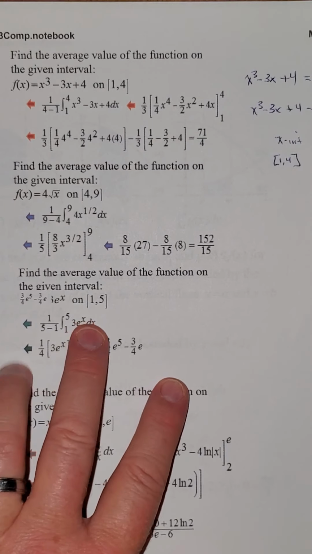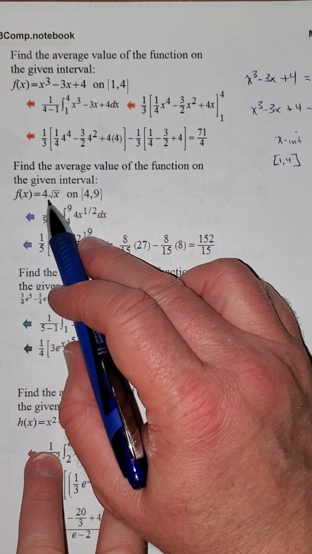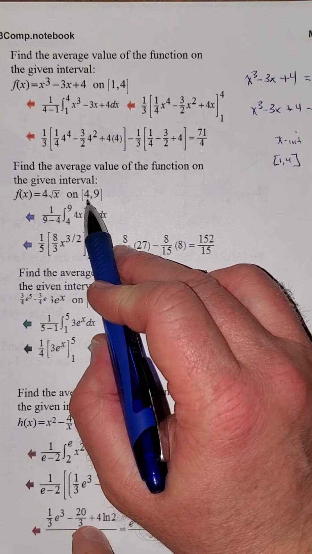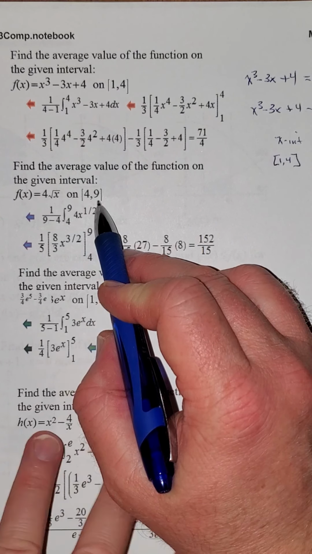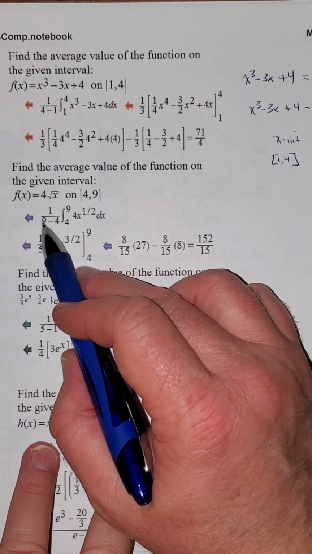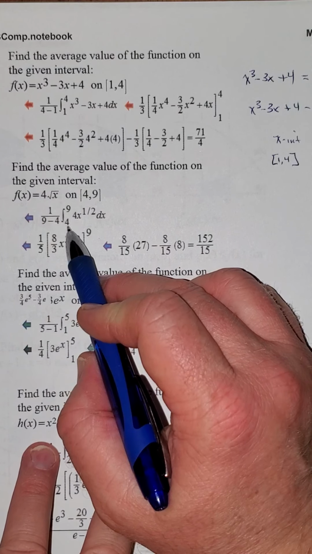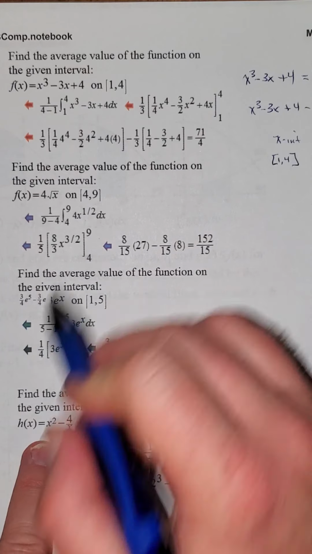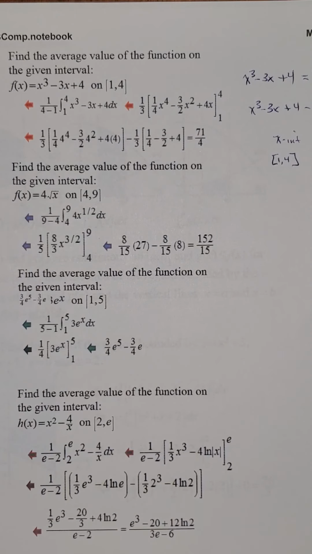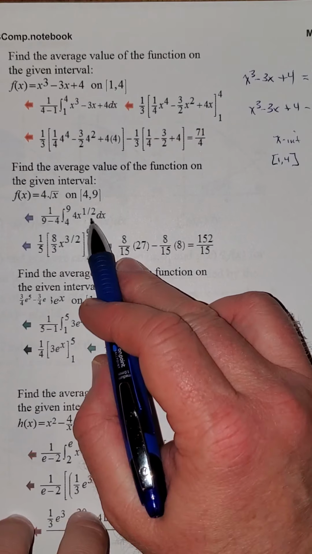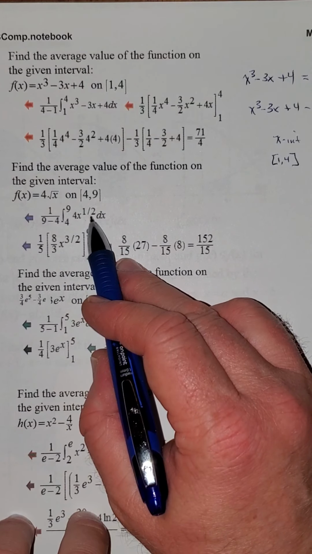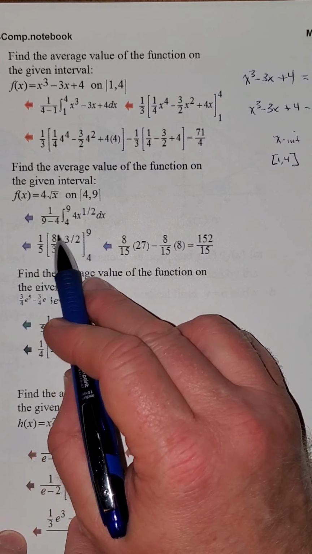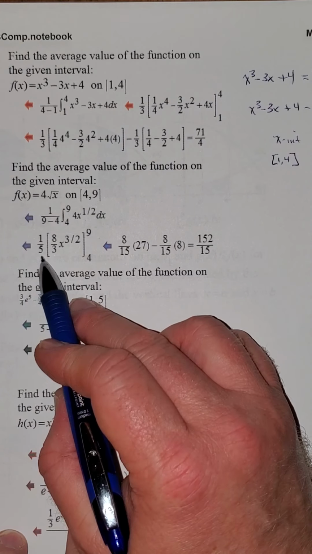Another average value problem here. Okay, what's the average value of 4 radical x from 4 to 9? Well, a, b. The integral is multiplied by 1 over b minus a from a to b of f of x dx. It's a simple setup. If you understood the last lesson, the rest of this is going to make sense. Add 1 to the exponent. 1/2 plus 1 is 3/2. Multiply by 2/3 out front. There's my antiderivative.